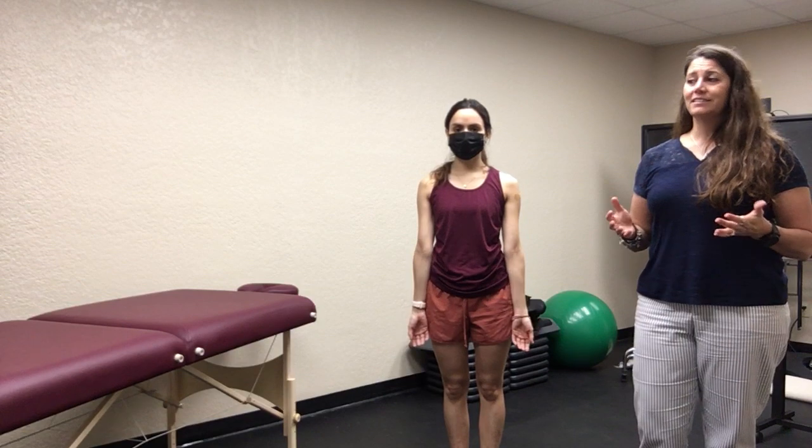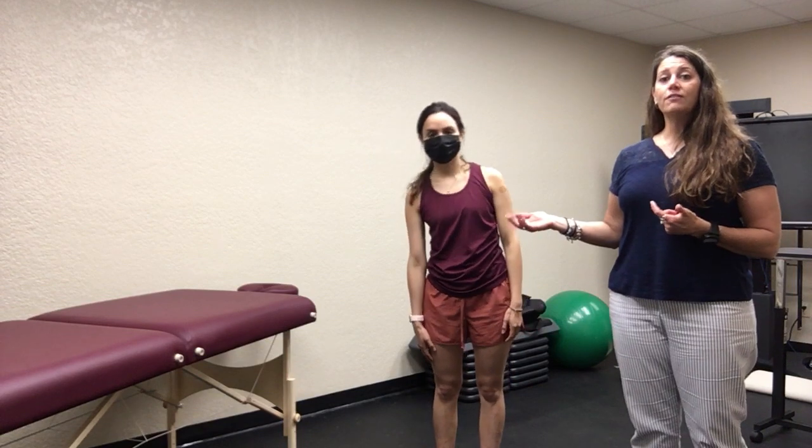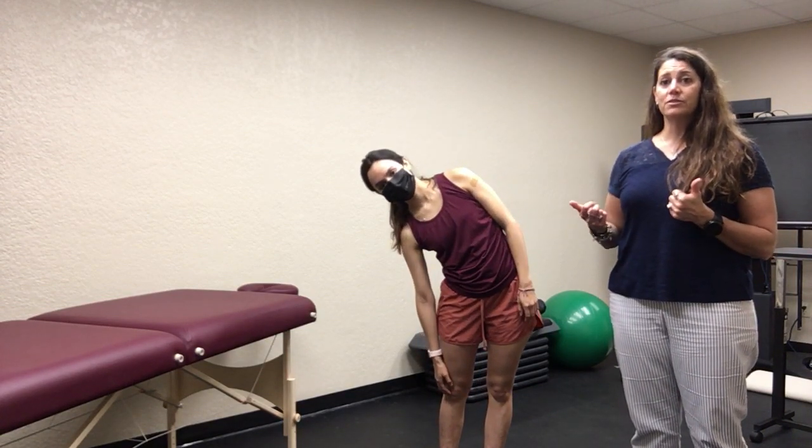So then after that, we're going to test for vulnerability in the neutral zone. This one is a pretty easy test. You're not doing repetitions of it. You're just asking them to go into certain positions. One of them can be side bending. You would just ask them to lean towards or away from the side that they're already experiencing pain and see if it exacerbates their symptoms.